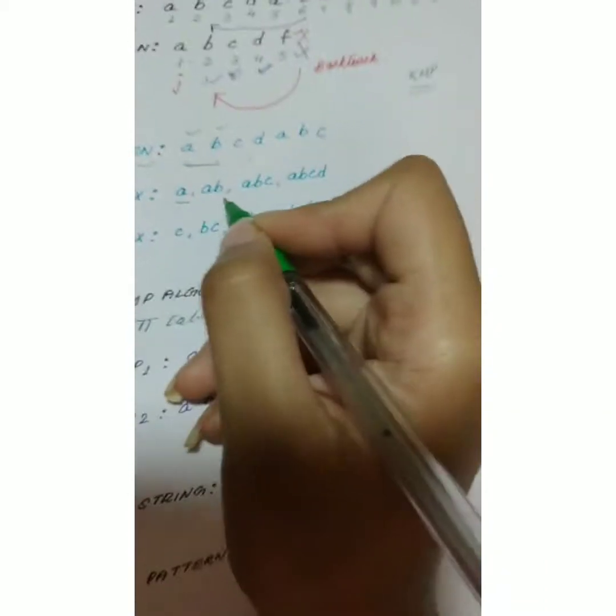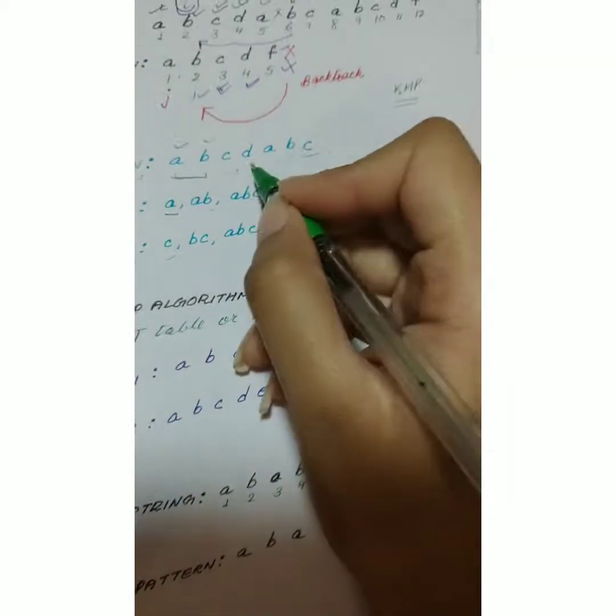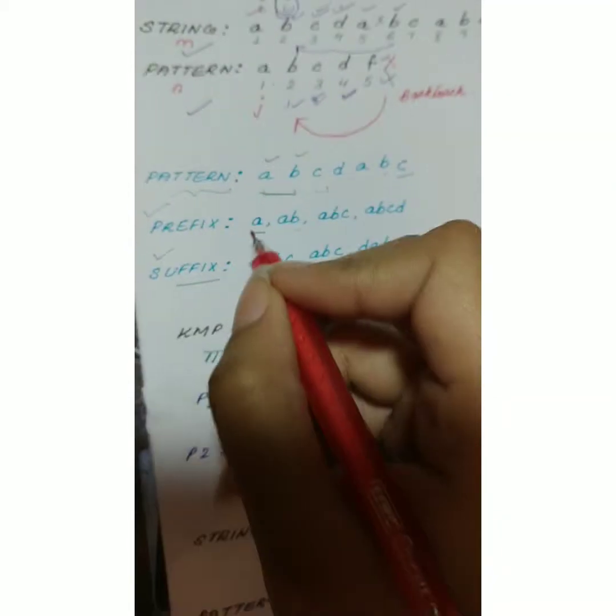We can take AB. AB is a prefix. ABC is a prefix. ABCD is a prefix. Similarly, coming to suffix, a suffix is again a subset of the pattern from the right, as in from the end. So it can be C, BC, ABC, DABC, it can be anything. So what are we supposed to do? Let's check the common subset of a prefix and a suffix. AC, AB, no. So we find ABC is common. This is something we were supposed to know.